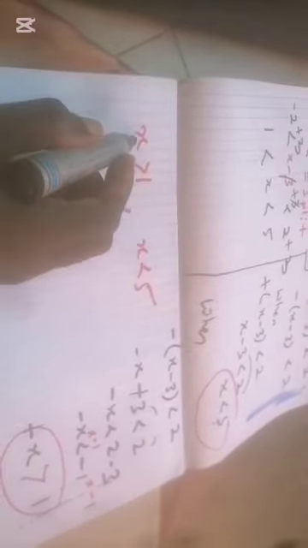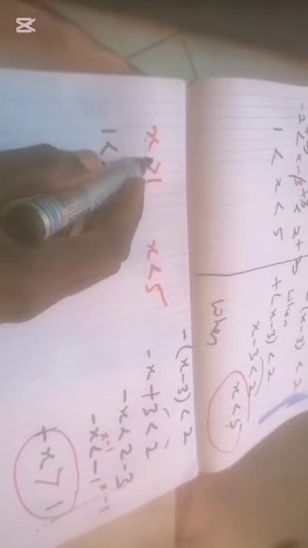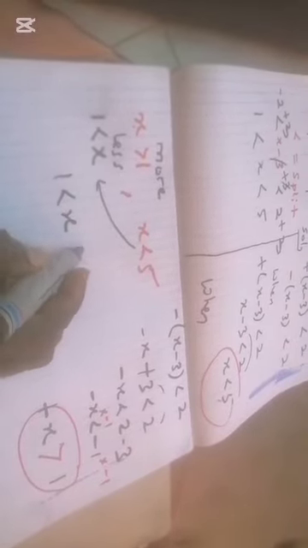Now, if your x is more than 1, that means that 1 is less than x. It's just like simple arithmetic. If x is more than 1, that means that 1 is less than x. Do you understand? So this one can just join them. So that will be 1 is less than x and x is less than 5. You can see that the answer is still back.